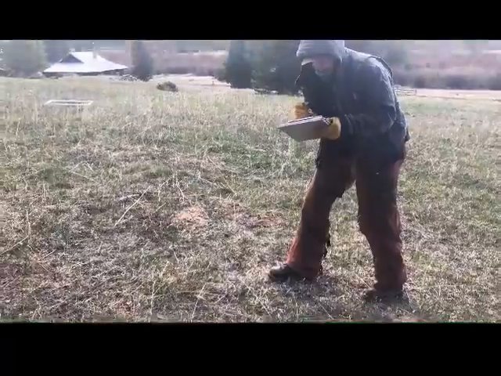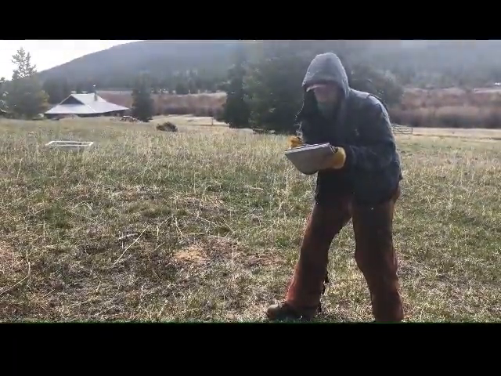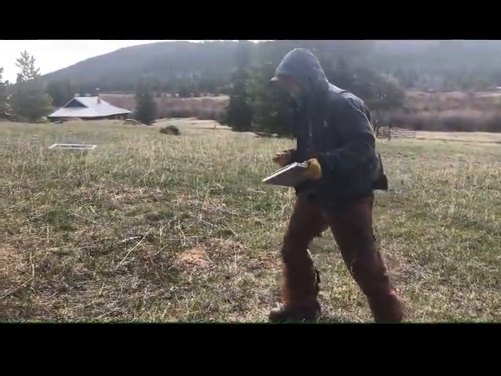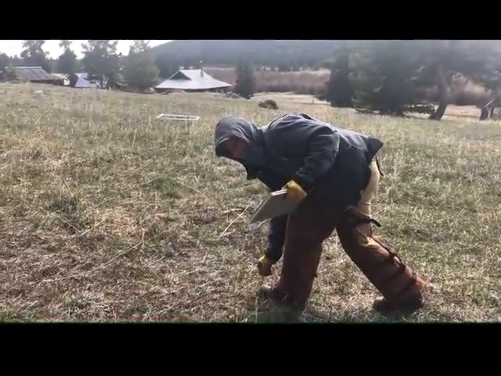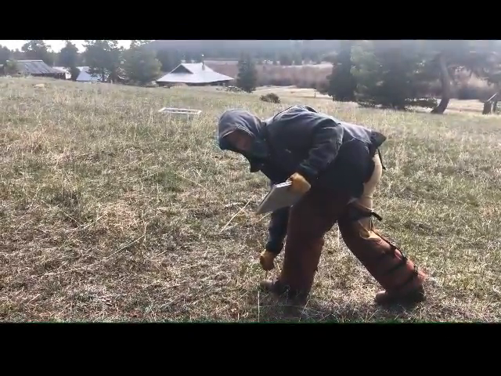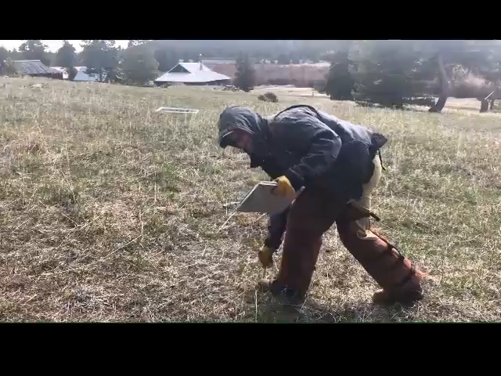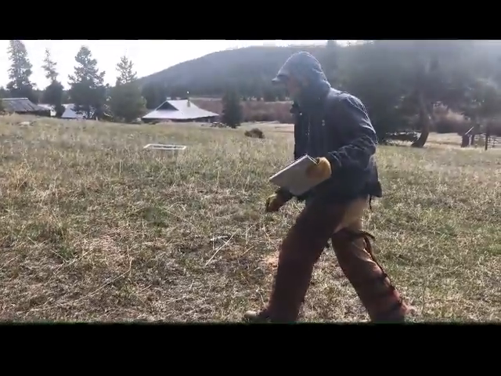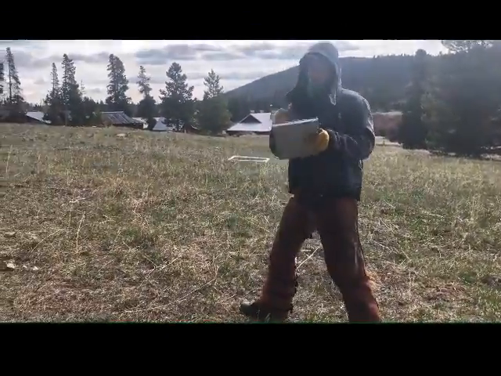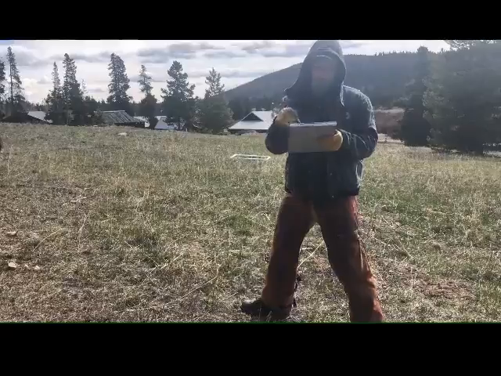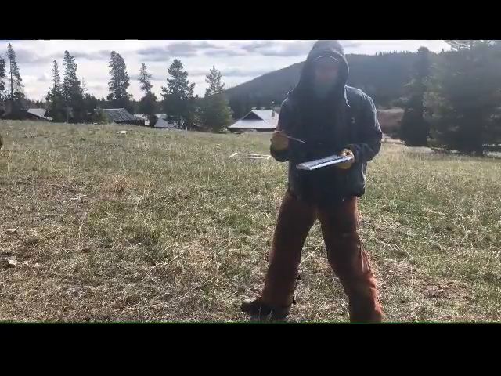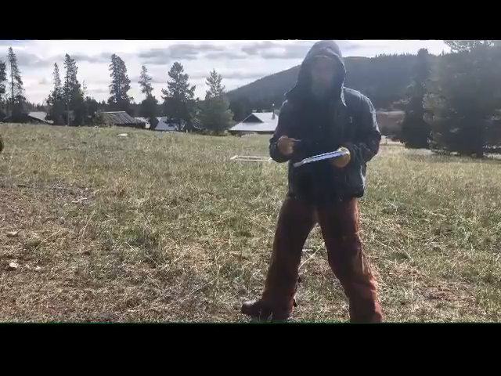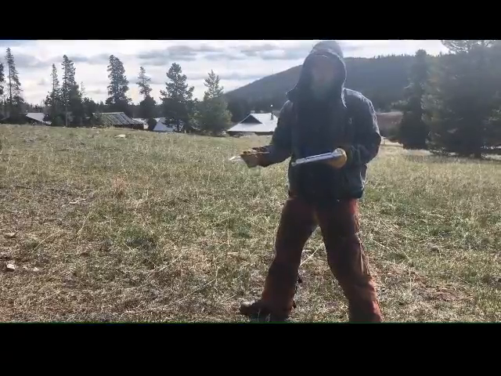I'll mark that on my sheet with a tally mark. Then I'll take another step and reach down, and it looks like we have another smooth brome here, so I'll mark another tally on my sheet. I'm going to continue taking steps and tallying for this transect until I've reached 100 steps, and then I'll make another random azimuth and go in another direction and complete 2 more plots with this methodology.